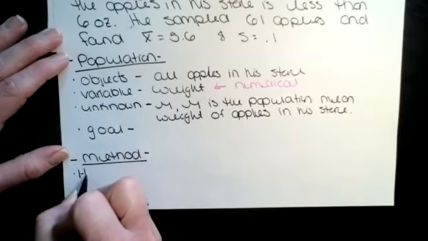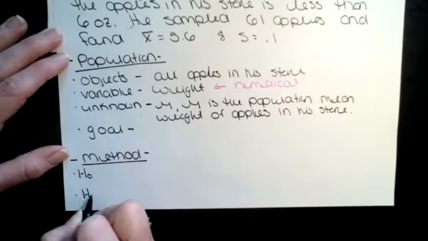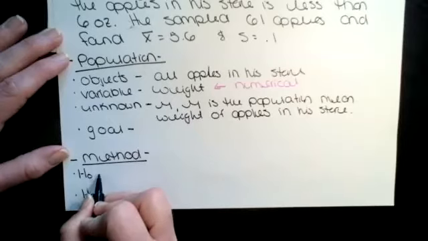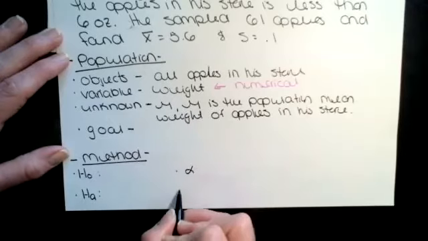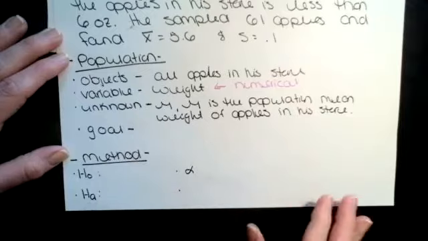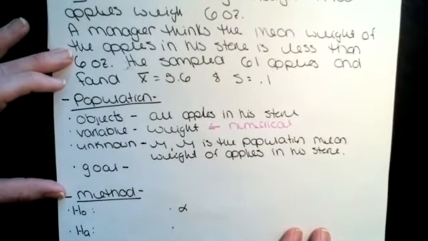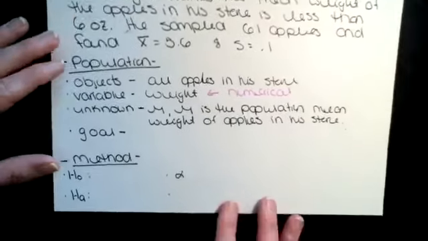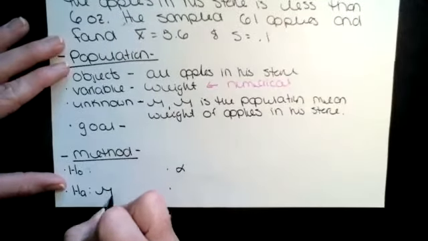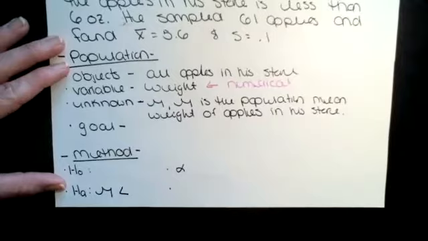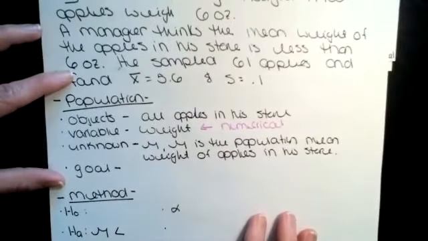So I have my null and my alternative. So remember, the alternative comes from the wording in the problem. So it's commonly thought that apples weigh 6 ounces. A manager thinks the mean weight of the apples in his store is less. He thinks the weight is less. That's my HA. So he thinks the mean is less than 6 ounces.